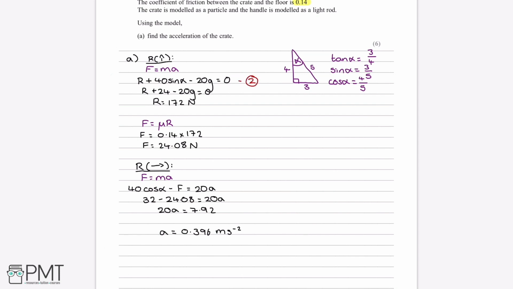And then we get a further 2 marks for doing the exact same thing horizontally. Attempting to resolve horizontally gets us a method mark, and then doing it correctly gets us an answer mark, which is what we've done here. So that's another 2 marks.